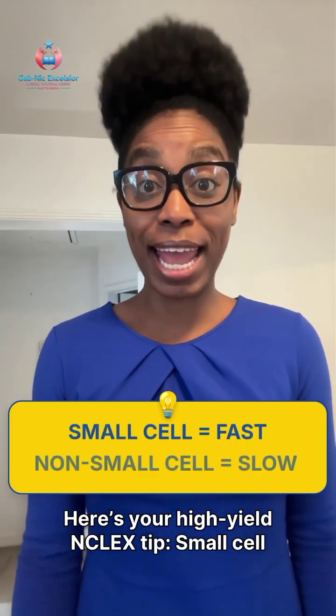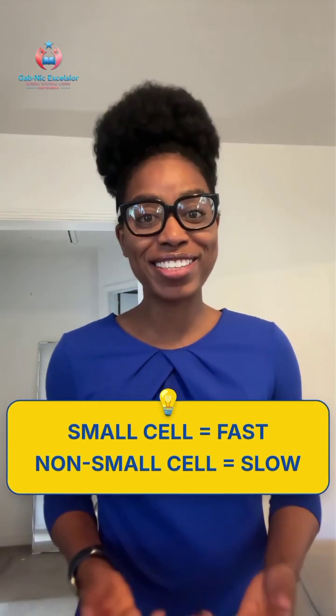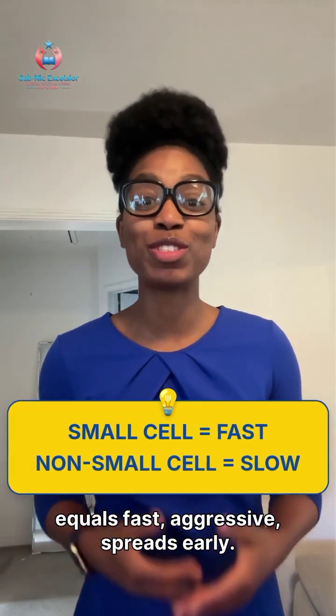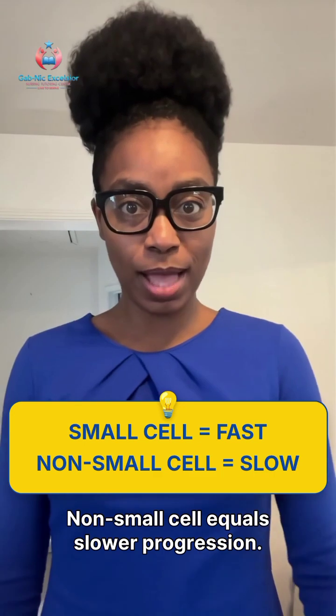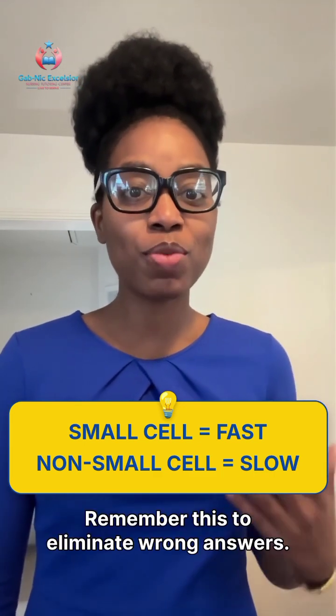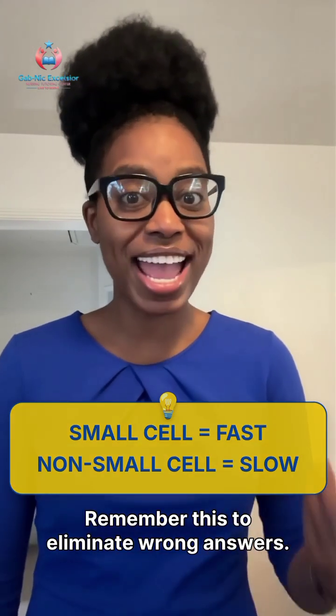Here's your high-yield NCLEX tip. Small cell equals fast, aggressive, spreads early. Non-small cell equals slower progression. Remember this to eliminate wrong answers.